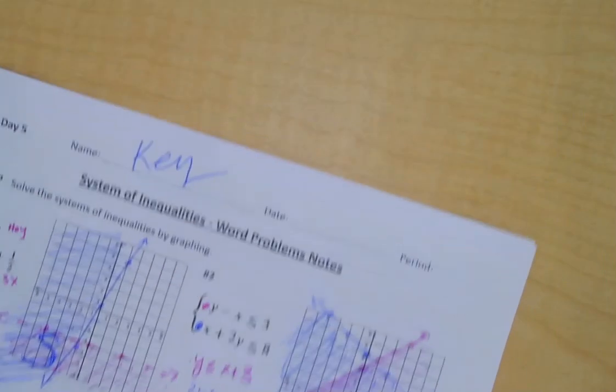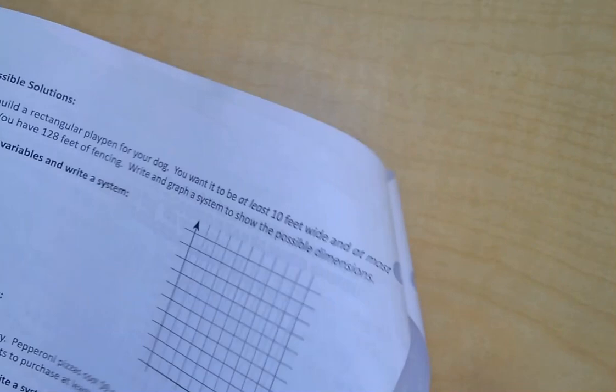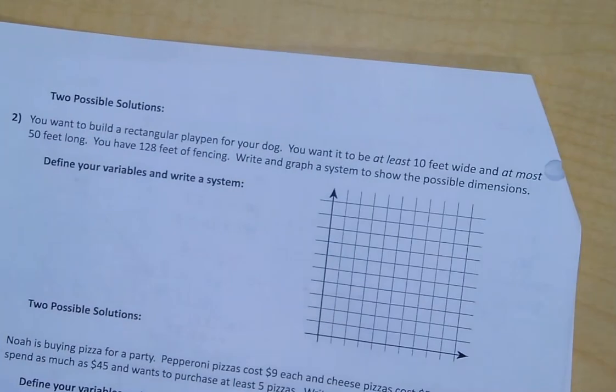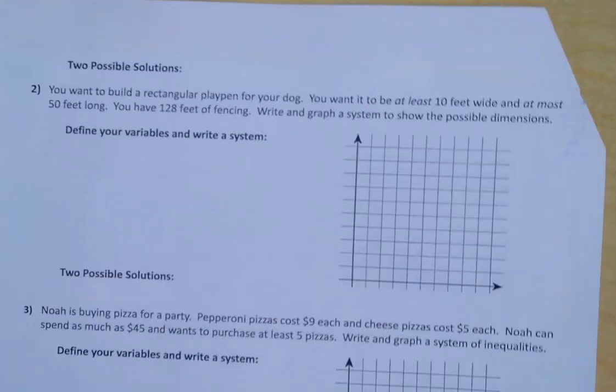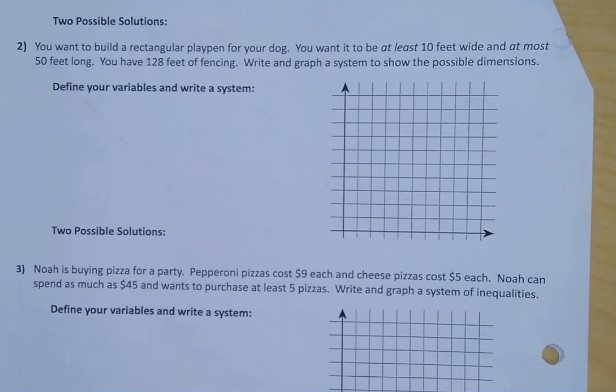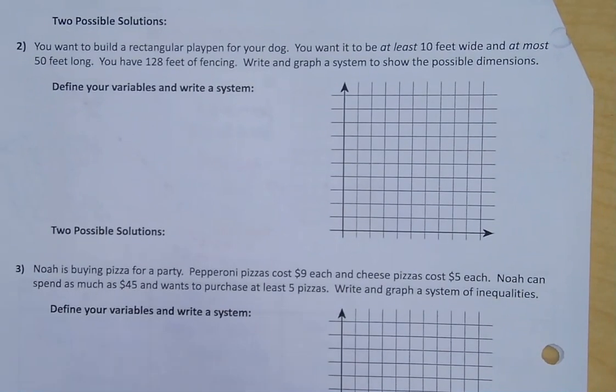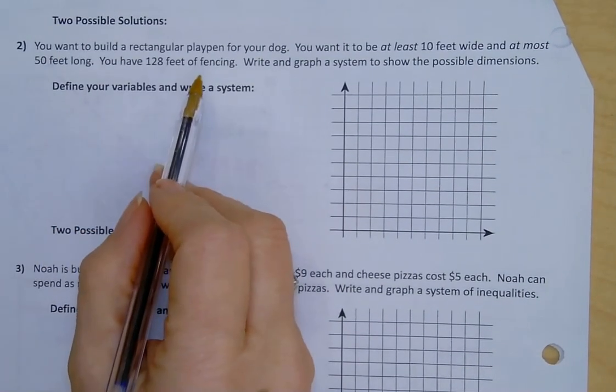All right, so I'll spend a little more time trying to figure out what the wording is and how we can write our inequality statements, and a little less time on what I do to actually graph these for the rest of the problems. Right, you want to build a rectangular playpen for your dog.